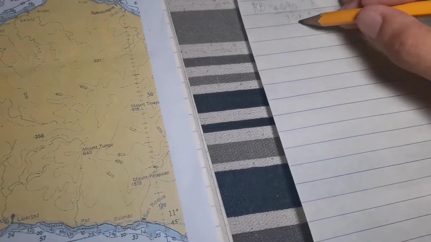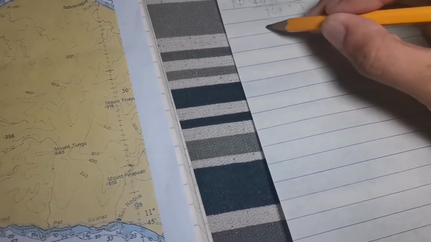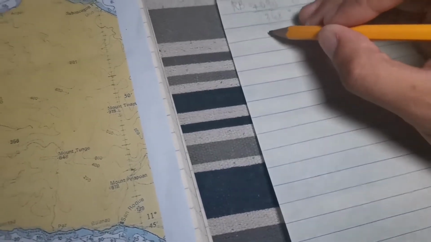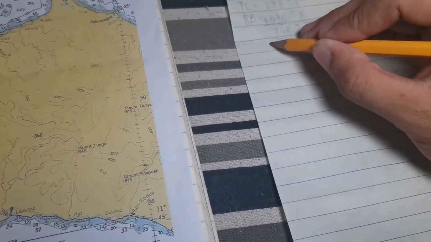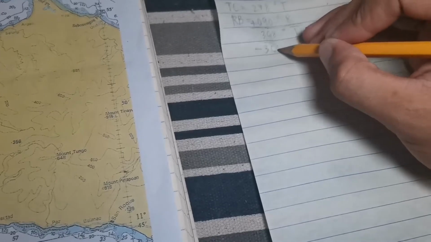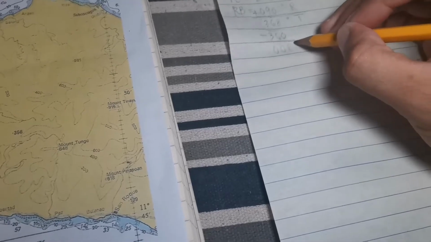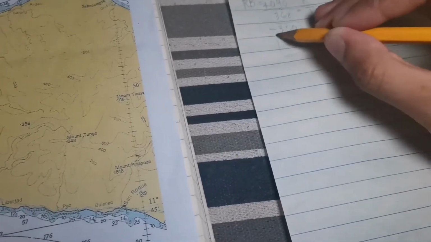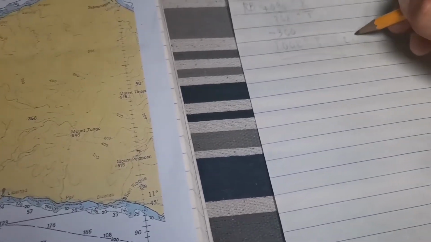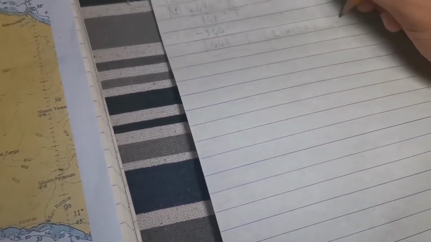If this is the case, we must subtract it by 360 because that is the rule. Since it is greater than 360, we must subtract it by 360. So the answer is 008 degrees true. That is for our Libertad Lighthouse.